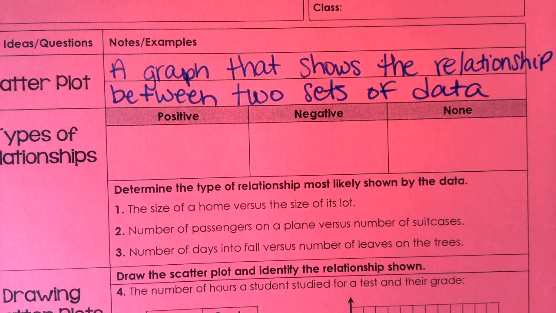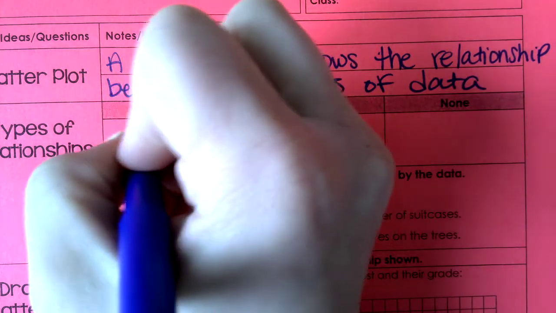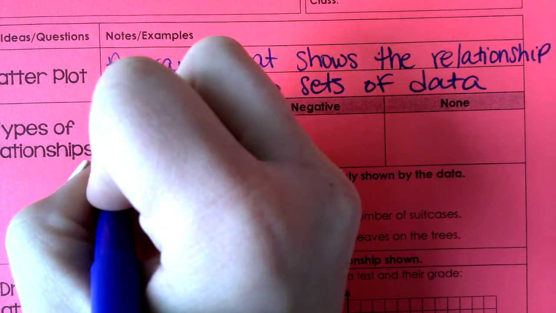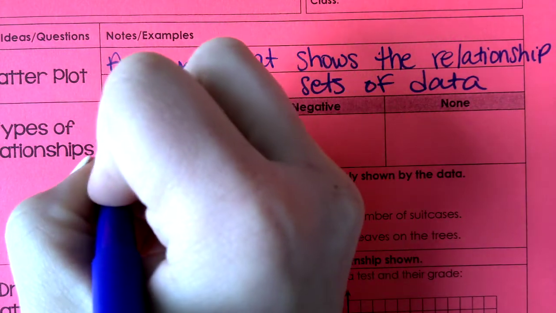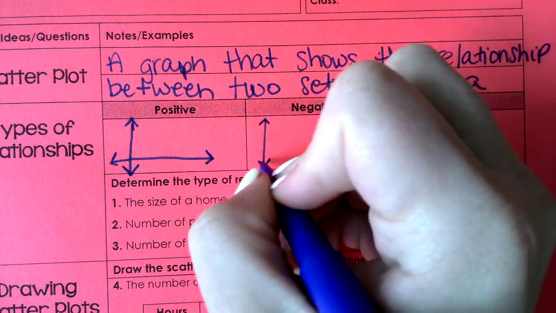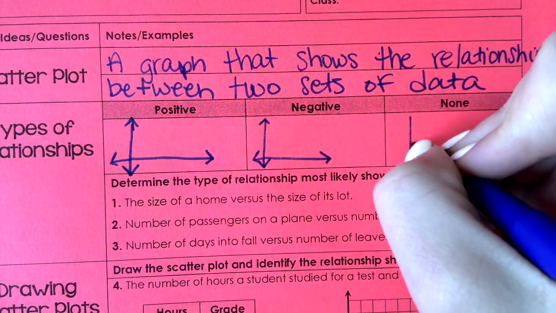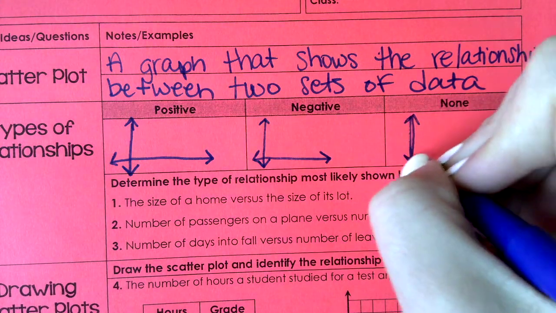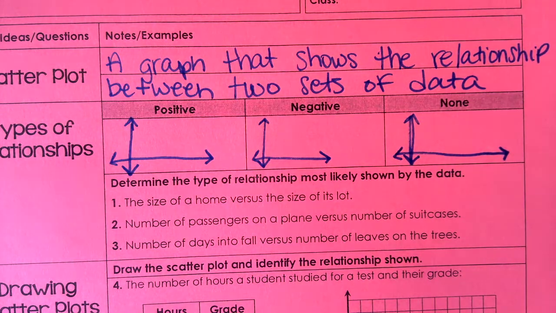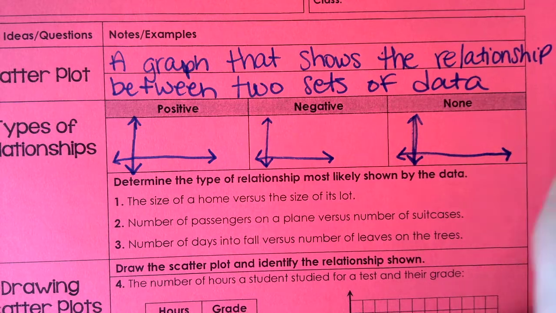When we talk about these relations, we have three types of relationships. So if I were to draw a graph here, it's just showing quadrant 1, and I'm going to have three different types of relationships. We did talk about these last year a little bit when we were in 7th grade, so this might be a little bit of a refresher for some of us. Some of us might need more of a refresher.